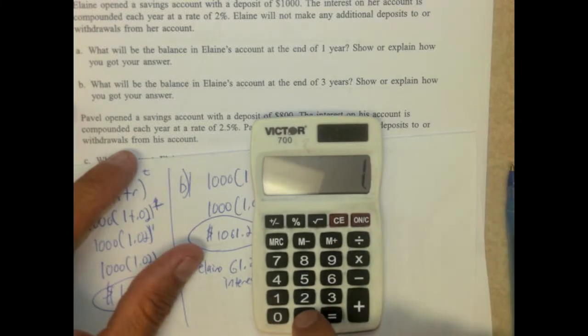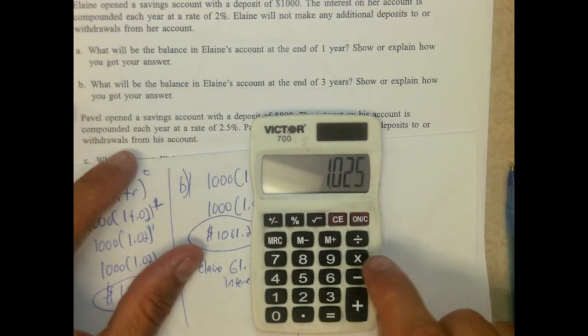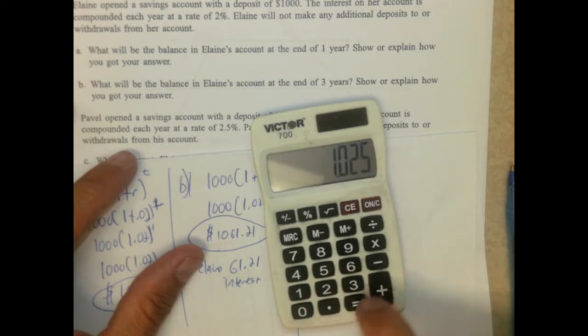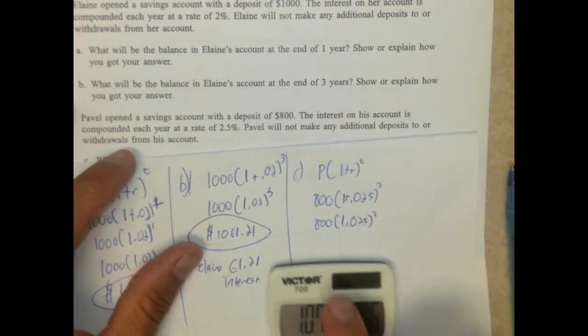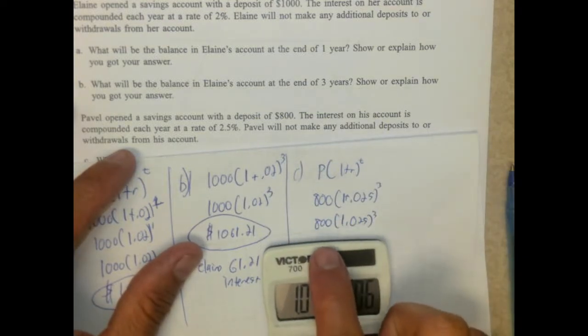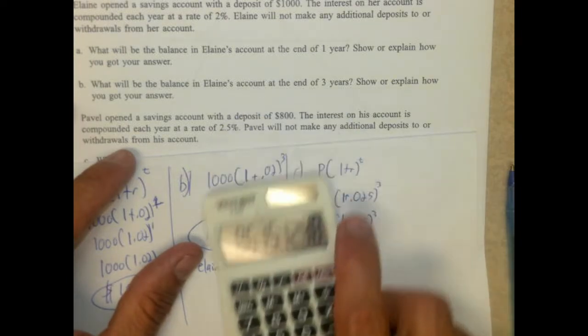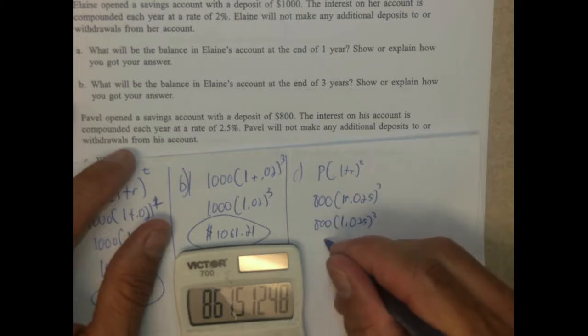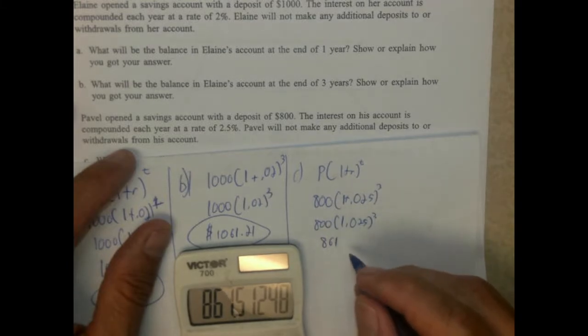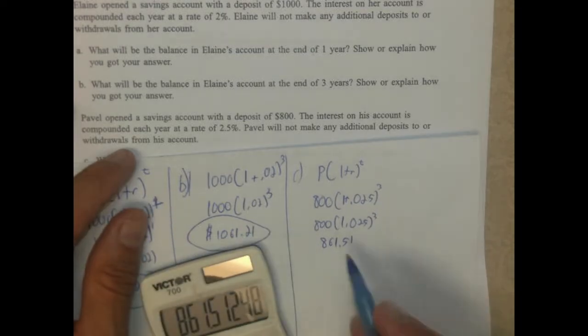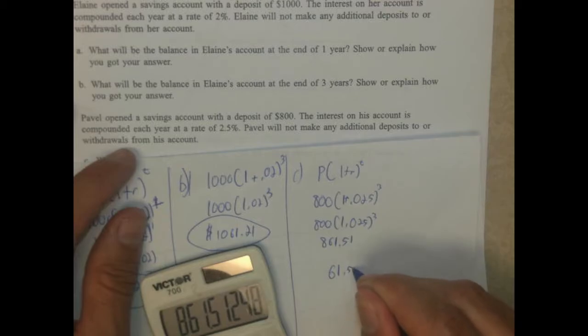So 1.025 times 1.025 times 1.025 equals, and I don't want to write that down because I want to keep it as accurate as I can, and multiply that by 800, so times 800. So, okay, he's got $861.51. Okay, so his principal was 800, so subtract 800 from this and you get 61.51. That's his interest.